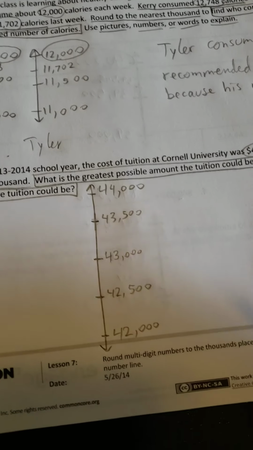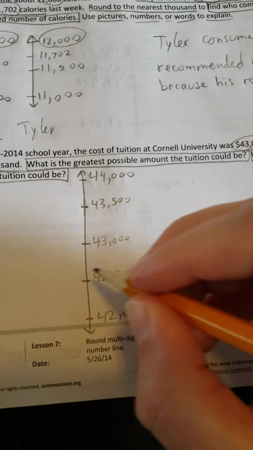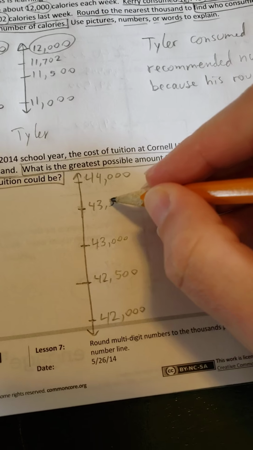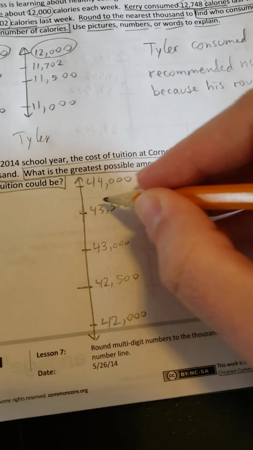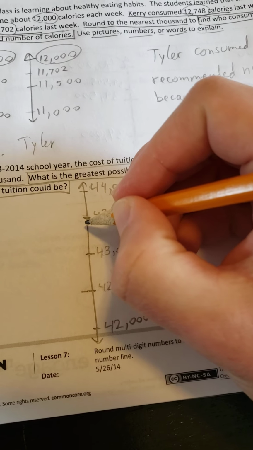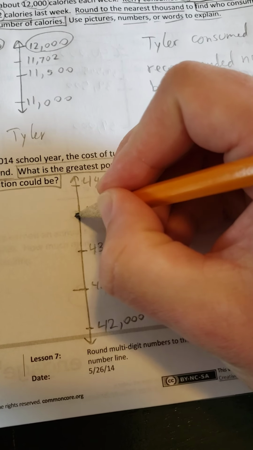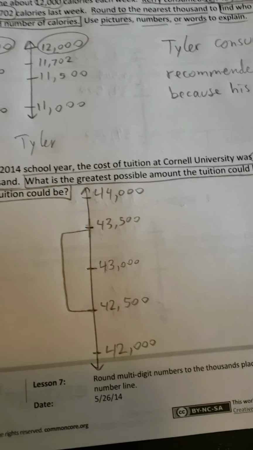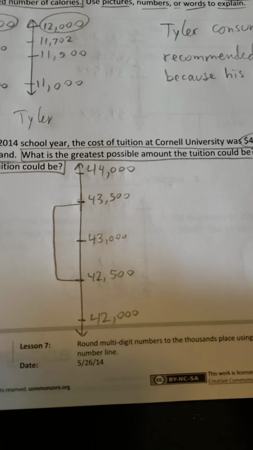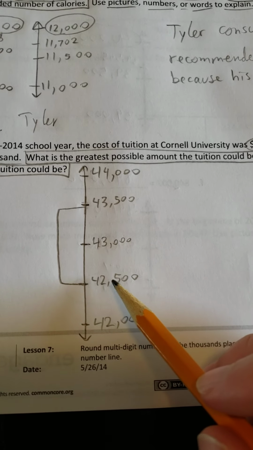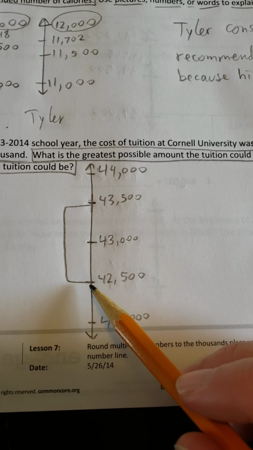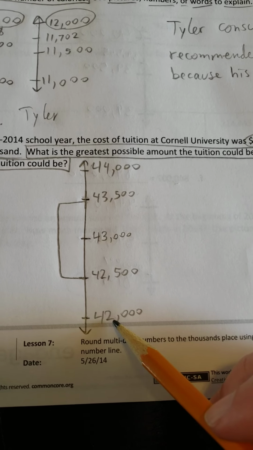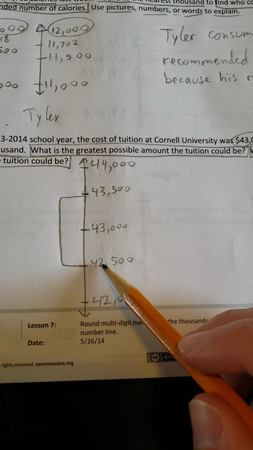Okay? So our range here, remember, 5 rounds up. So this here would round up, but 43,500 would not round down. That would round up. So we have to go just less than this to round down to 43,000. So this range here, this is our range we're looking at. Okay? Now, think about this. 42,500 rounds up, but does anything less than that round up to 43,000? No, because 42,499 would round down.